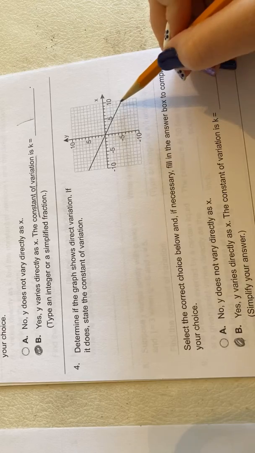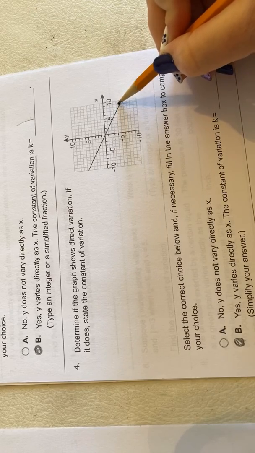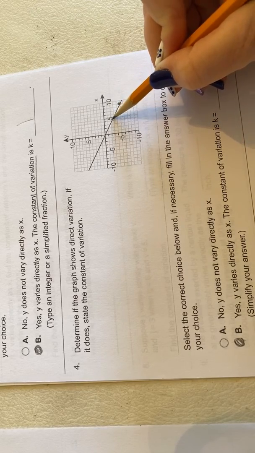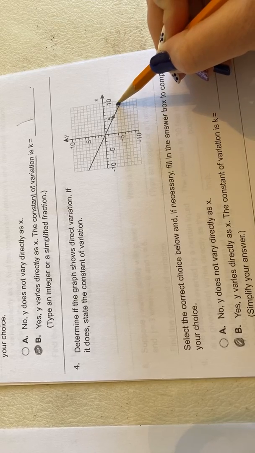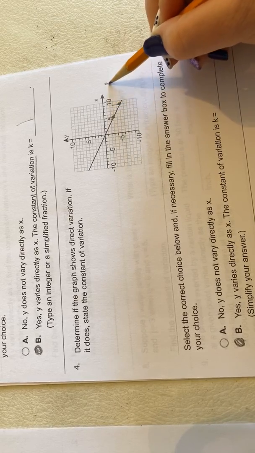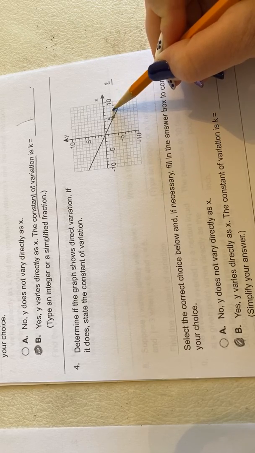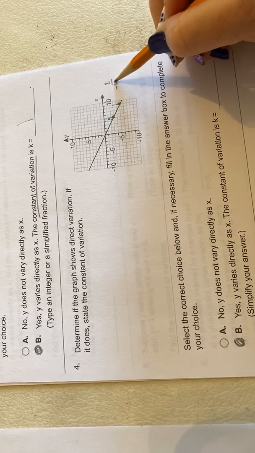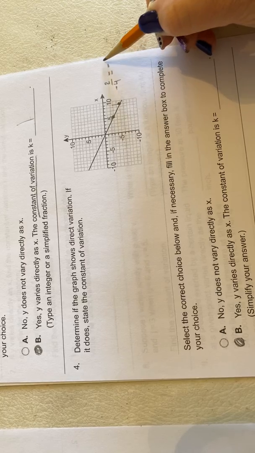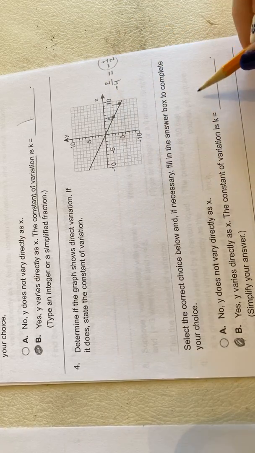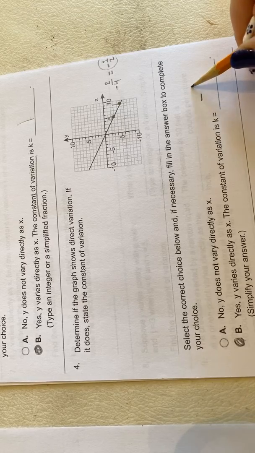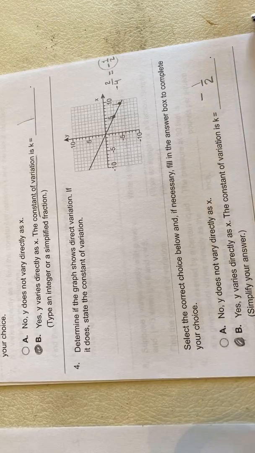Oh, it's hard for me to see these grids. There's a point, and I want to get from there to here. So it looks like I would go up 1, up 2, and then left 1, 2, 3, 4, left 4. If I reduce that, the slope is negative 1/2, which means the constant of variation is negative 1/2.